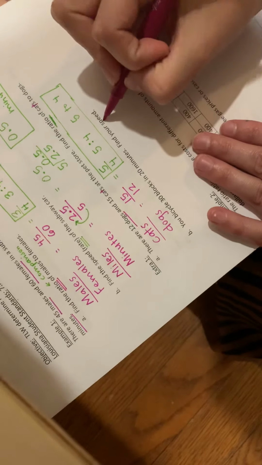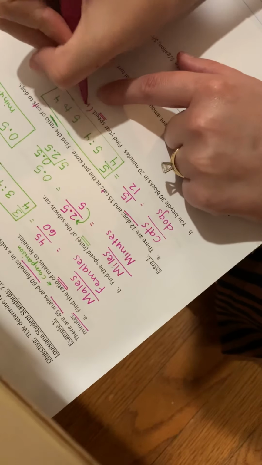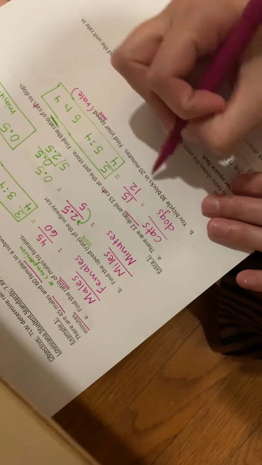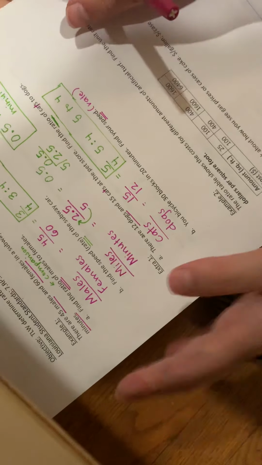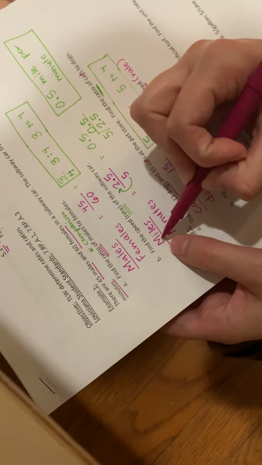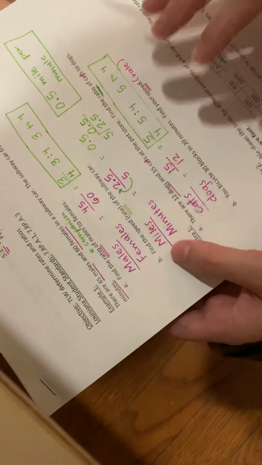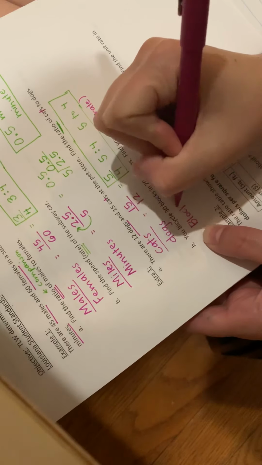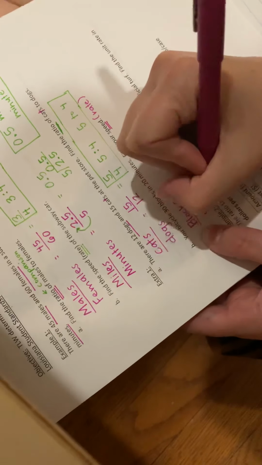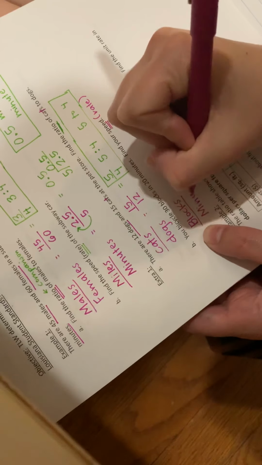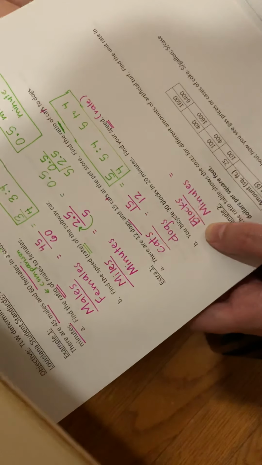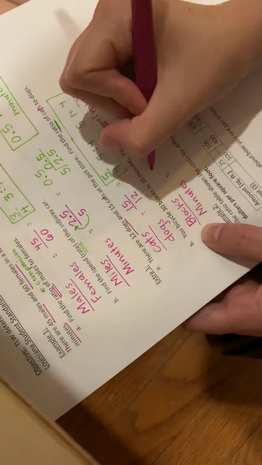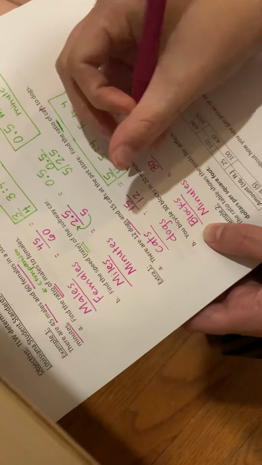Part B wants me to find a speed, and that's a rate. So it says that you bicycle 30 blocks in 20 minutes. Find your speed. So in the previous problem, we had our miles on top and our minutes underneath. This time we're going to have our blocks on top and our minutes underneath. So for blocks we had 30. And for minutes, we had 20.